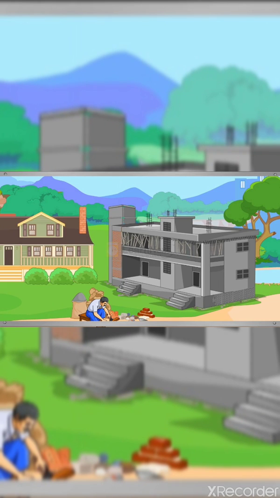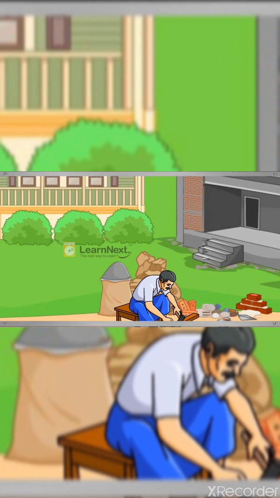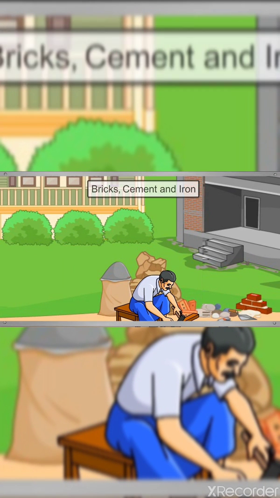Some people wanted to build stronger houses, so they used rocks and stones of different sorts to build their houses. Others used bricks, cement, and even iron.